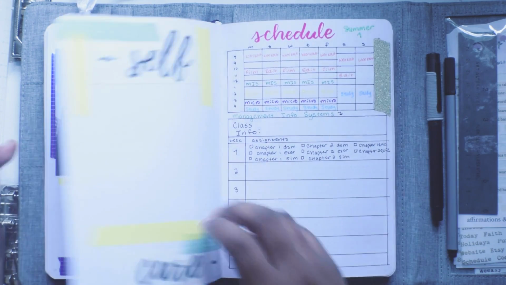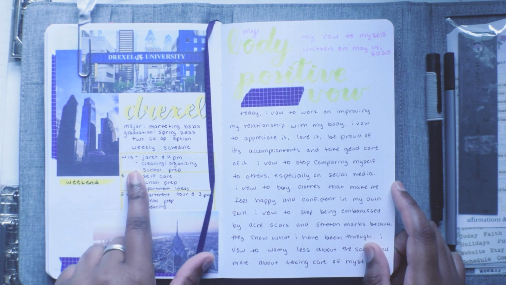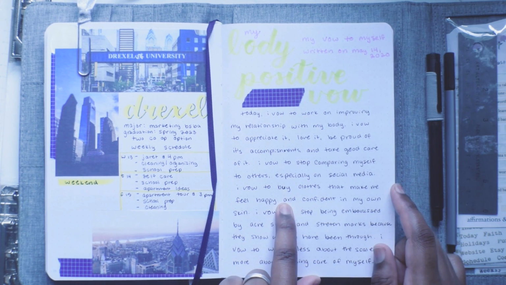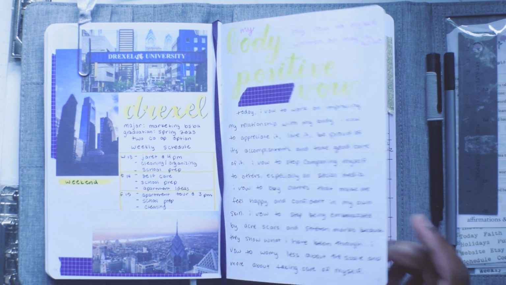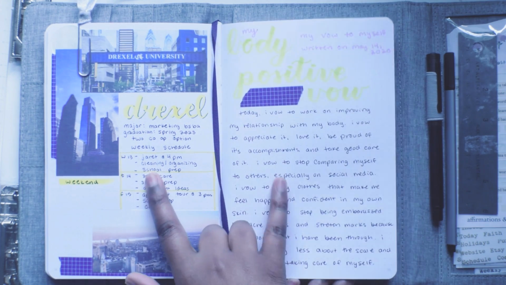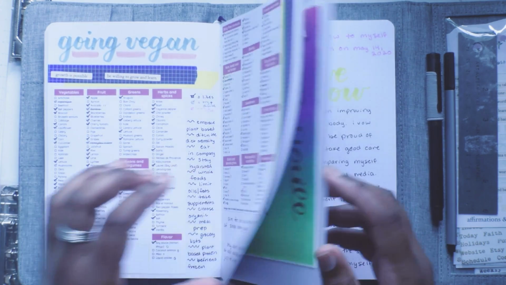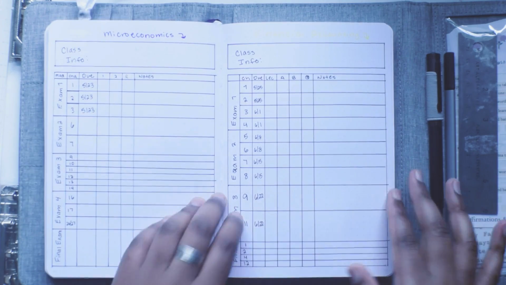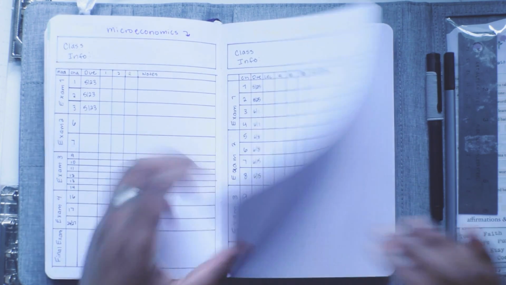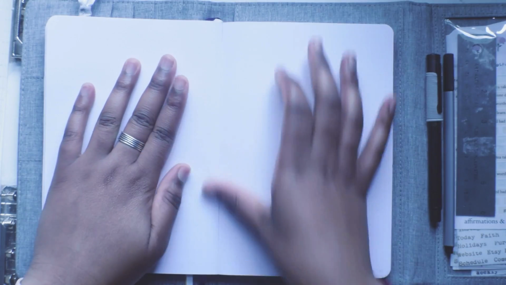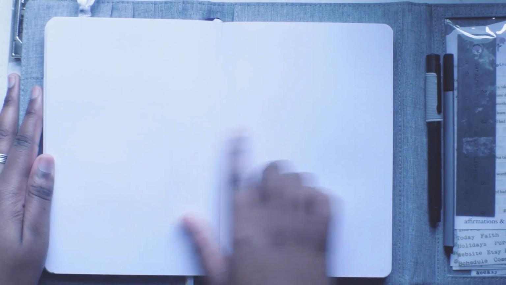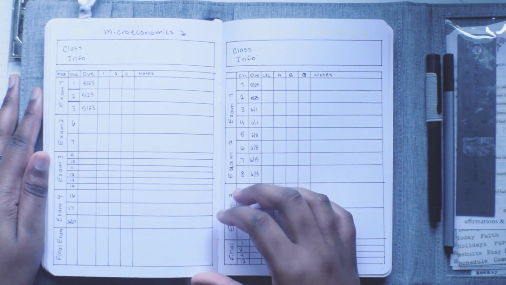And then, so this is really just in the middle of my bullet journaling. This is my Drexel thing, and then I made a body positivity vow to myself one day. This is literally just in the middle of my bullet journal somewhere. So after this, I'll make probably a little teeny tiny weekly spread, possibly, I don't really know. And then just go on with my dailies from there.